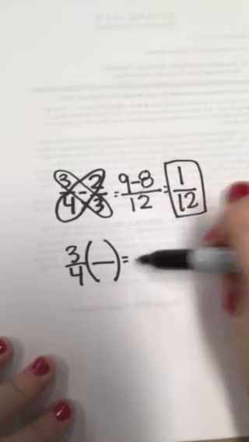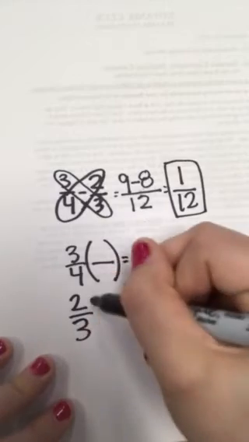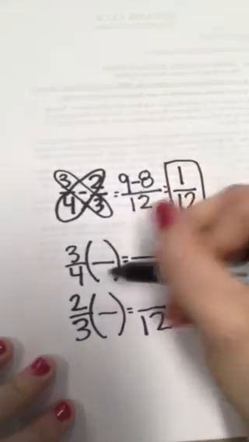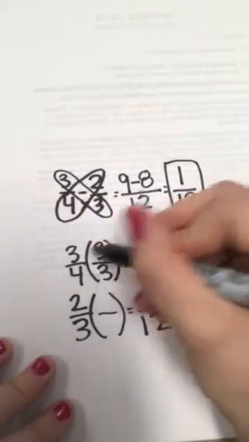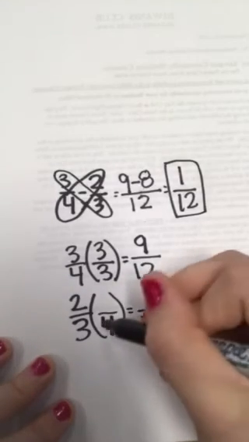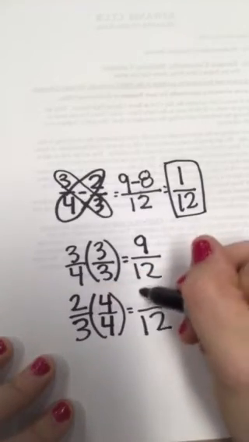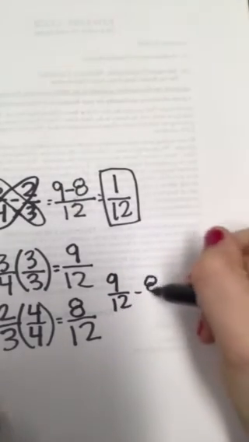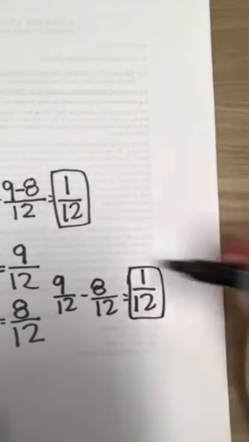Because if we went the other way that we just learned, we have 3/4 and 2/3. We'd have to find the equivalent fraction to 12. 4 times what is 12? 4 times 3. What you do to the bottom, you have to do to the top, and then multiply across. 3 times 3 is 9. 3 times what is 12? Well, 3 times 4 is 12. What you do to the bottom, you have to do to the top. Then you multiply across. 2 times 4 is 8. So you have 9/12 minus 8/12, which is equal to 1/12. You received the same answer.